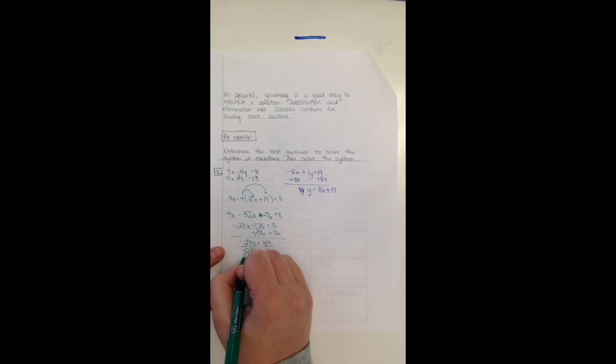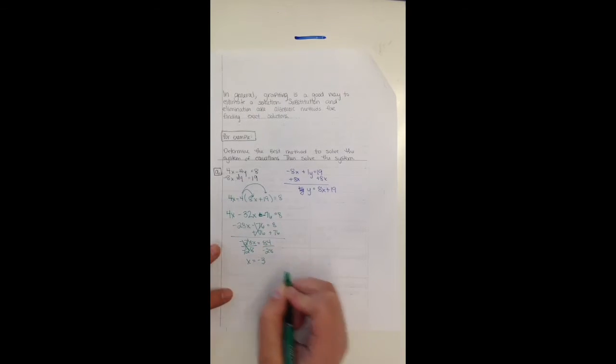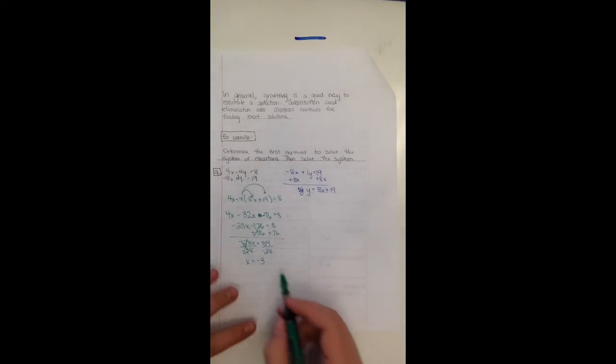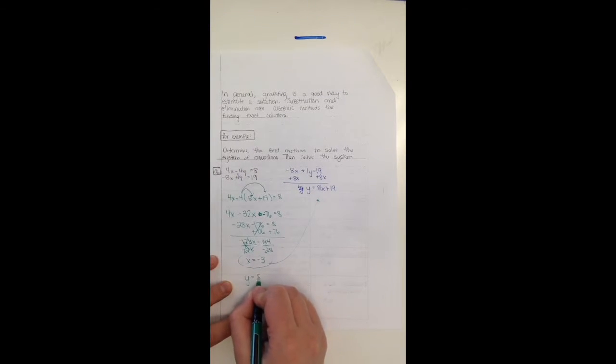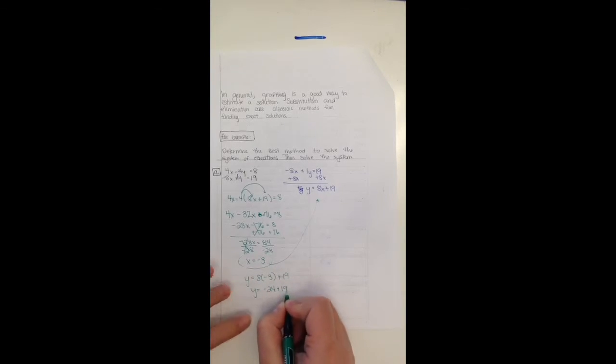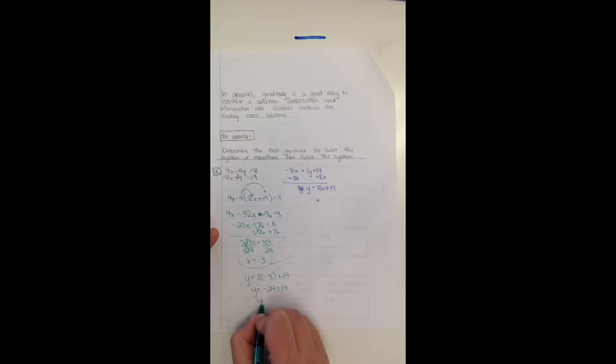I get 3. X equals -3. Now I'm going to take that x and plug it in up here. I'm going to say y equals 8 times -3 plus 19. Y equals -24 plus 19 gives me -5. So my ordered pair is -3, -5.